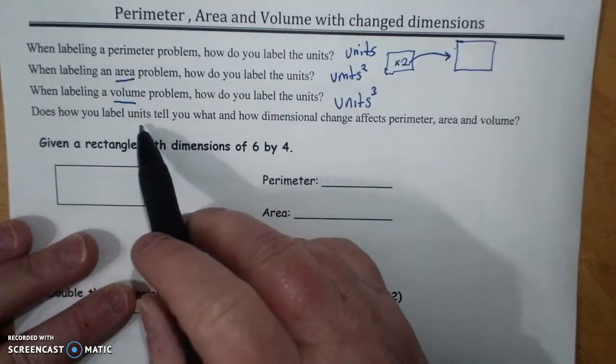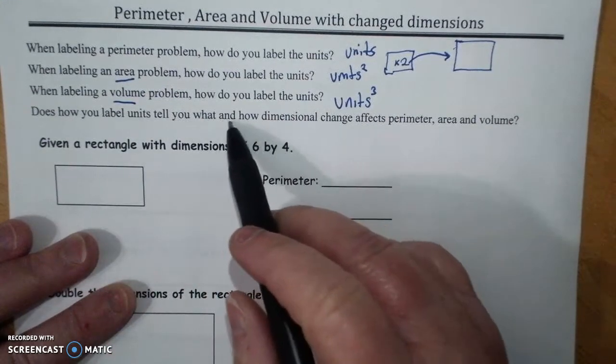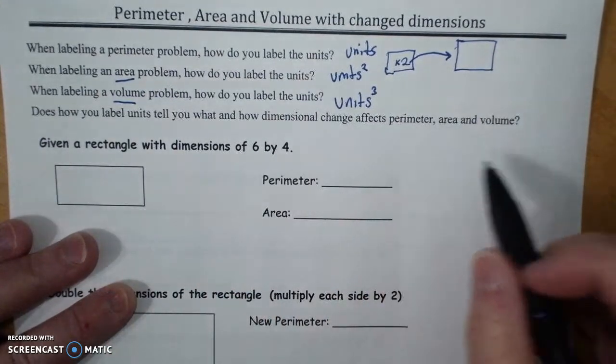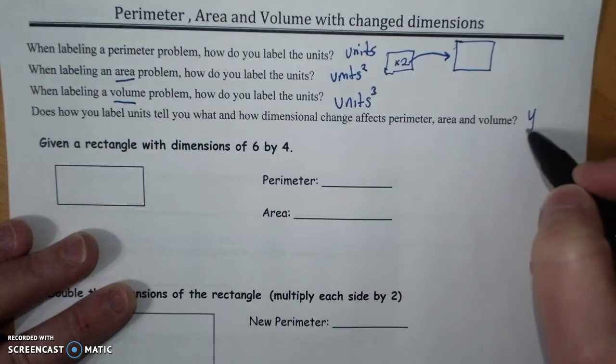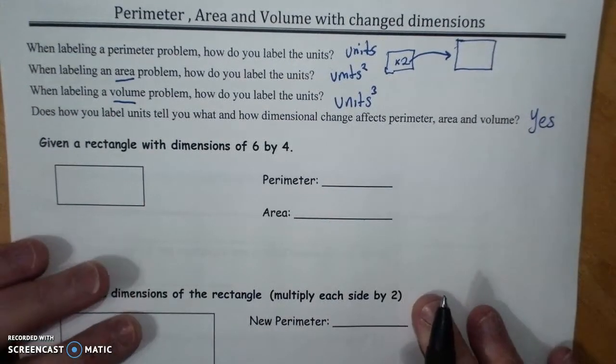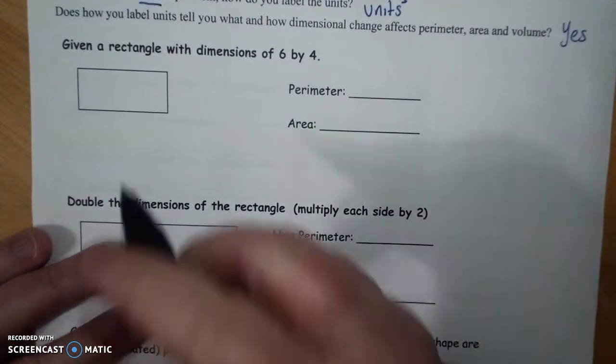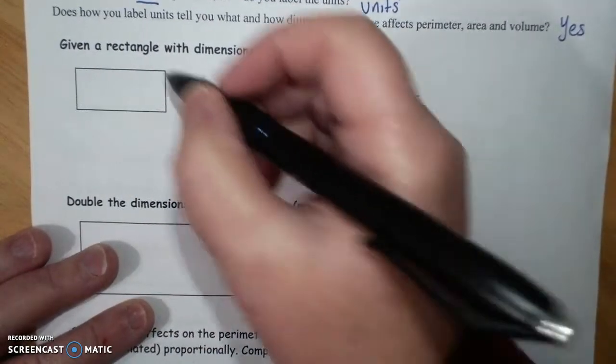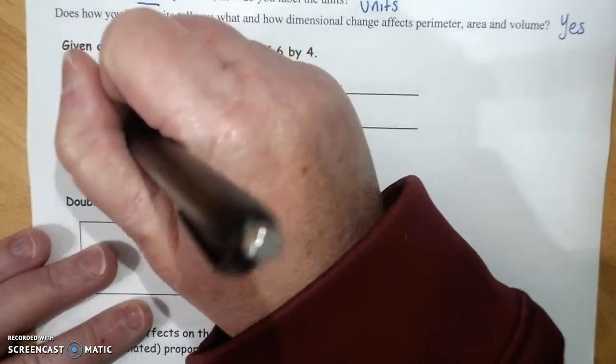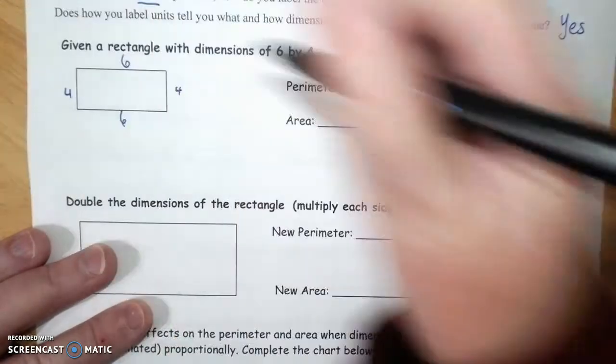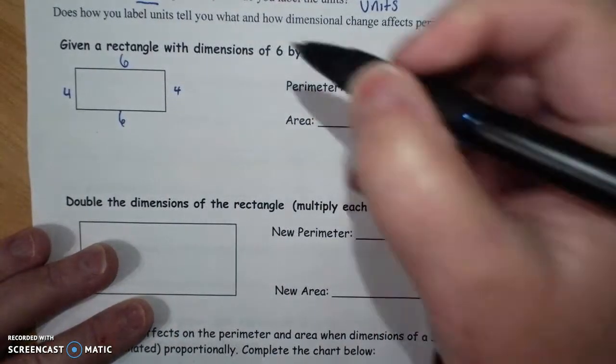So, does how you label units tell you how a dimensional change affects perimeter, area, and volume? Yes. And that's what we're going to discover. So given a rectangle with dimensions 6 by 4, so I have a 6 and a 6 and a 4 and a 4, I need to find the perimeter.